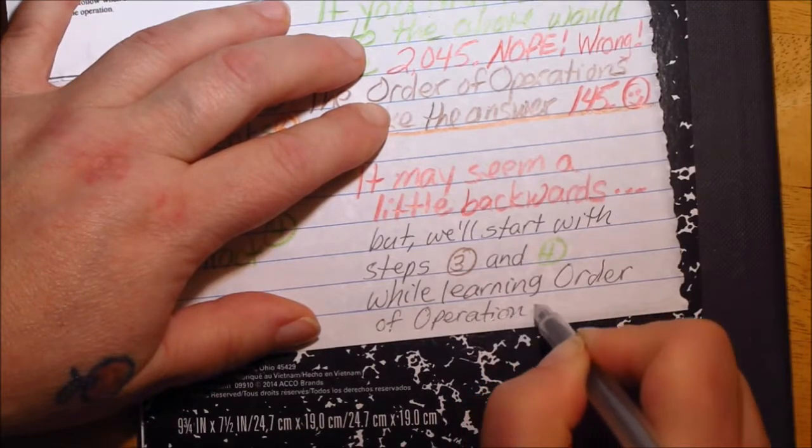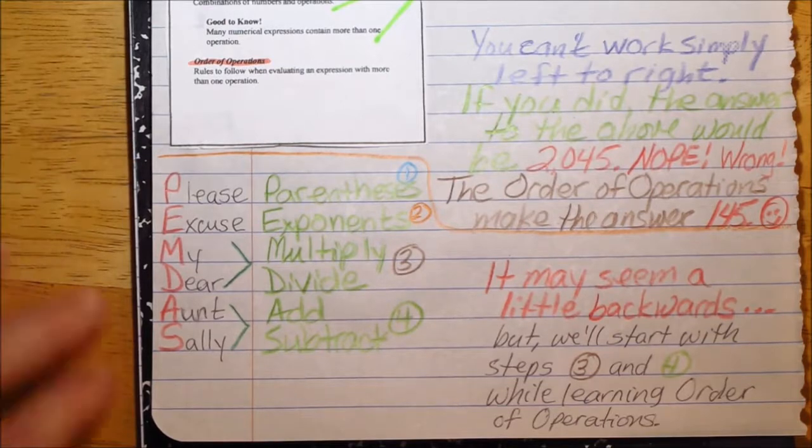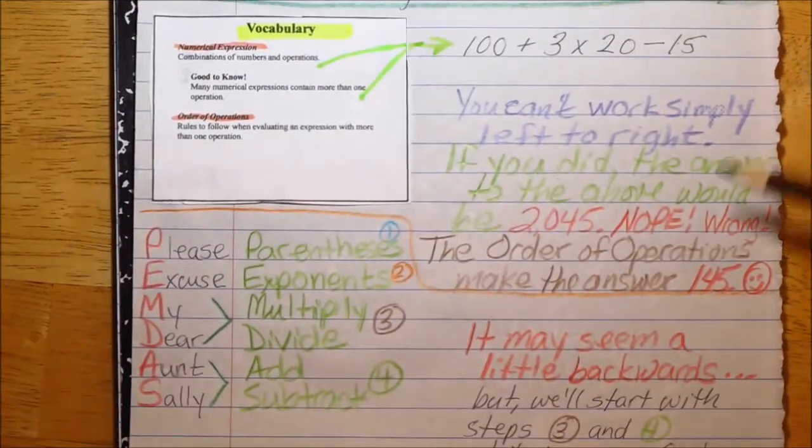So what this means, guys, is when we work on an expression like this, we would solve it in this order.